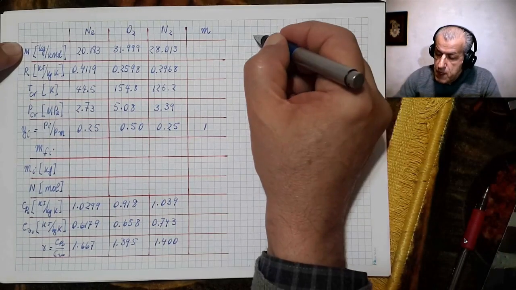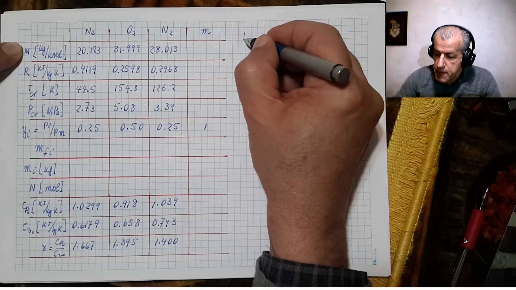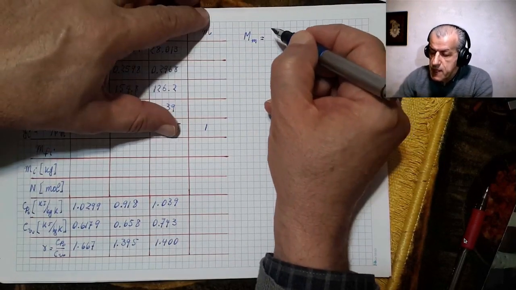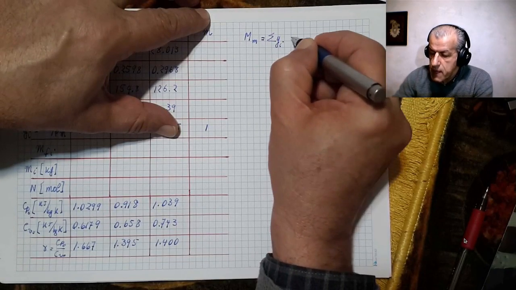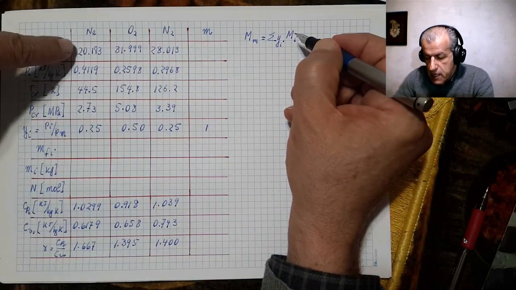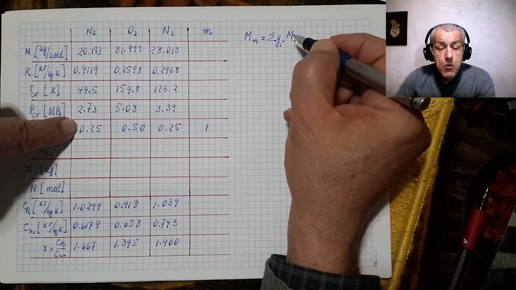The molar mass of the mixture, M, equals the sum of yi times Mi. Basically, we have to multiply each molar mass by its molar portion.